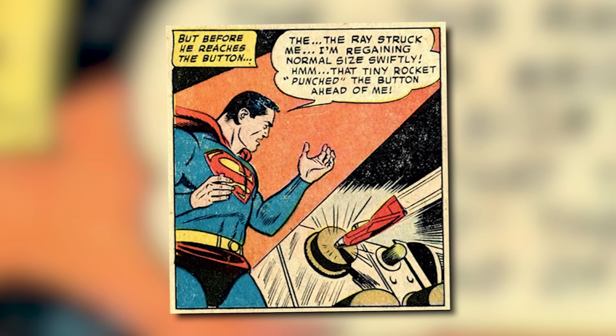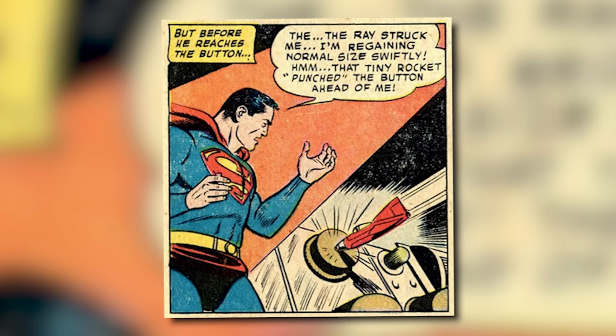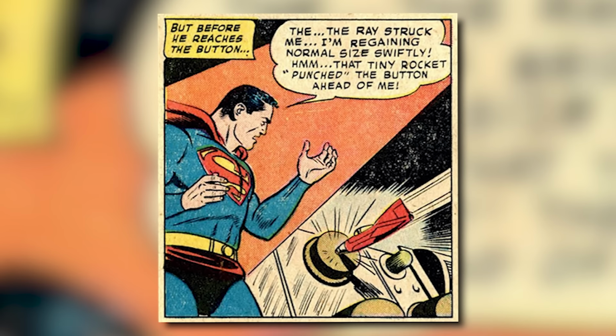He meets his father's old roommate, Professor Kandor, who helps Superman figure out a way to restore Metropolis and the rest of Earth's cities. But there's a catch. By the time they restored all of Earth's cities, there wasn't enough energy to restore Kandor. So with only one charge left and Superman still small, Kandor flies his rocket into the button that triggers the ray to hit Superman, and he regains normal size.